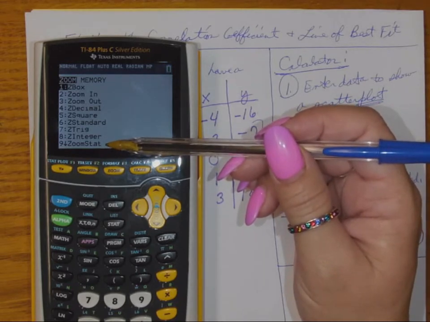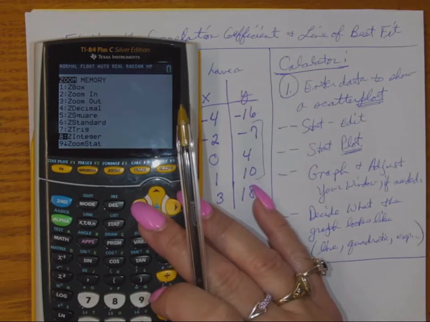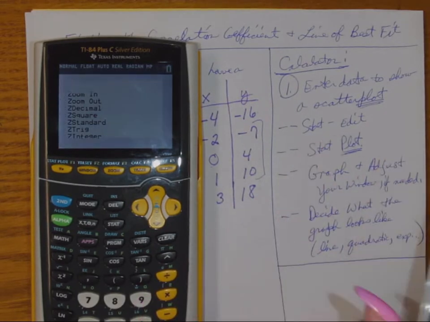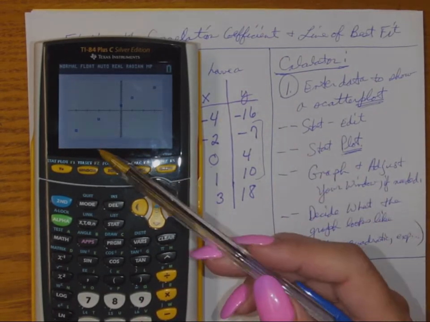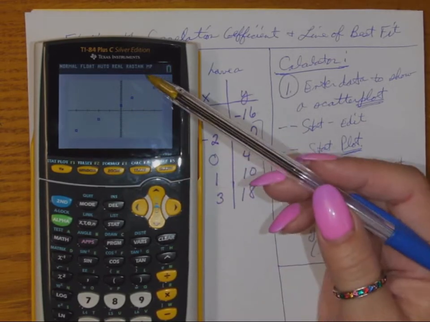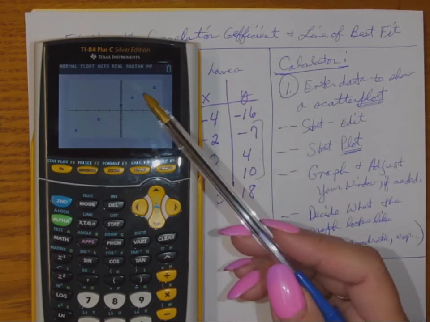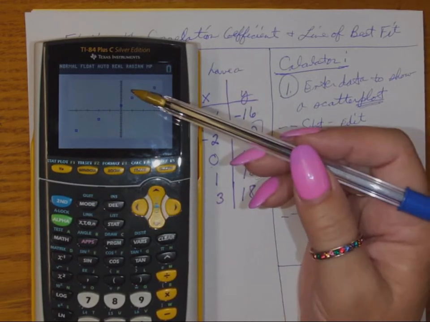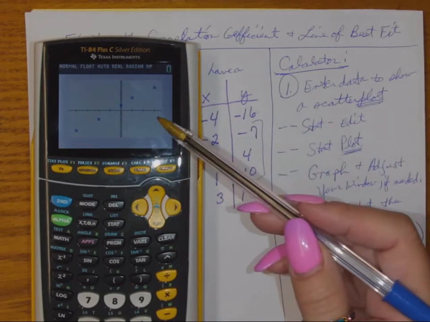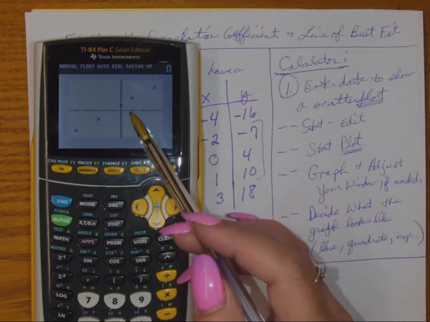So the cheat that they use is this 9, ZoomStat. And again, you can arrow down to 9 and hit enter, or you could just push the 9 button, whichever you want. So there you go. Now notice that this doesn't quite look the way mine did a second ago when I adjusted that window. I adjusted it, it was more vertical, right? It still looks like a line, but what's happened here is that they have kind of crunched it together, so it's more zoomed in.